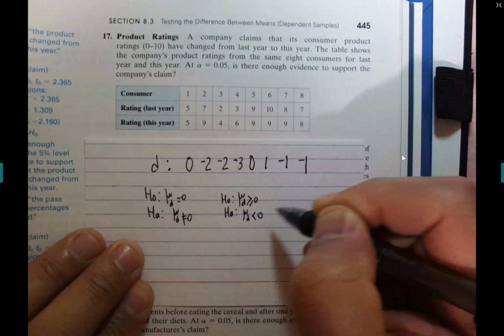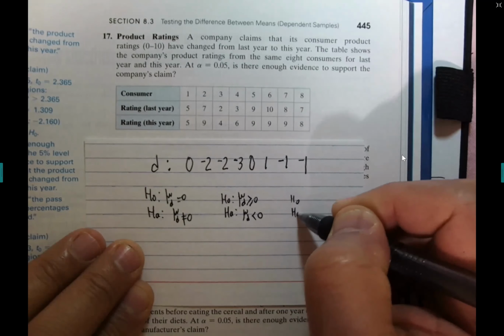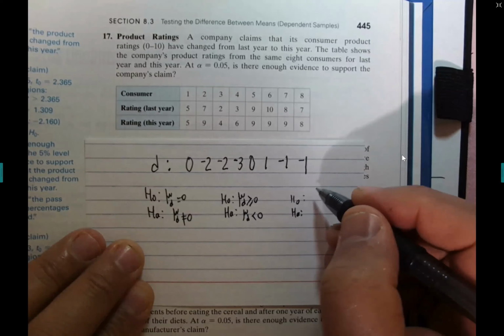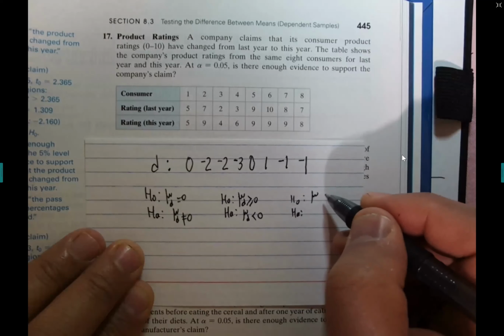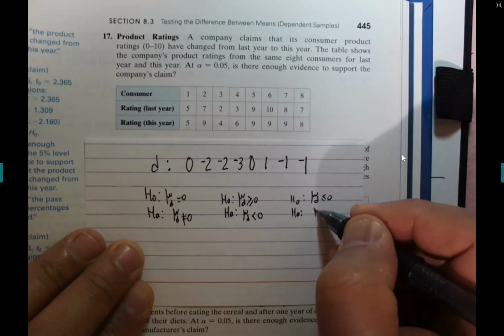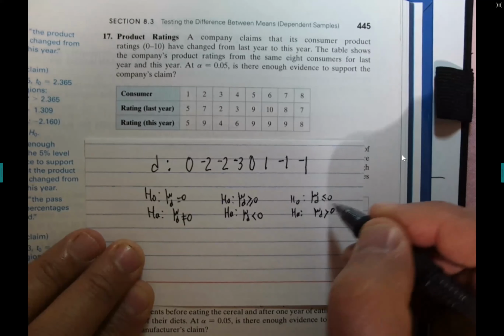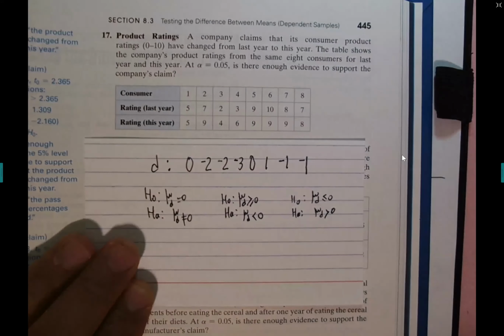That's the second. So that's the beauty of the questions in chapter 8. You only have 3 choices for the null and the alternative. Just select one of them. You don't have to make them up. Okay.